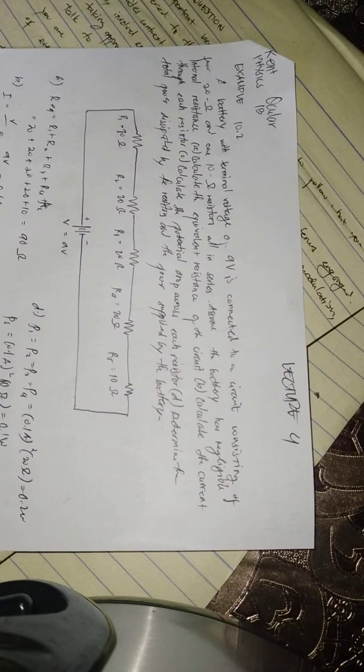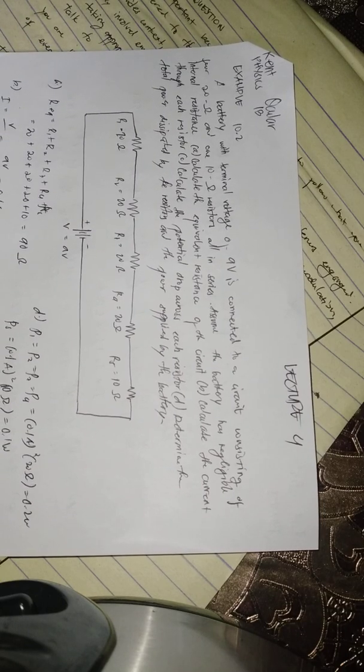Lecture 4, example 10.2. A battery with a terminal voltage of 9 volts is connected to a circuit consisting of four 20 ohm and one 10 ohm resistors, all in series, Figure 10.13. Assume that the battery has negligible internal resistance.